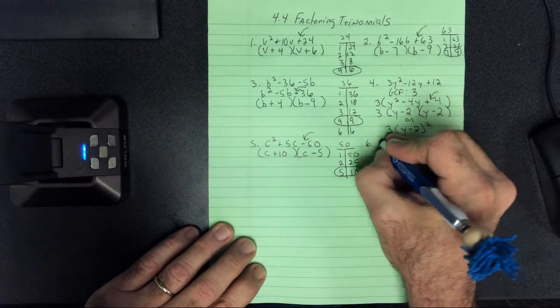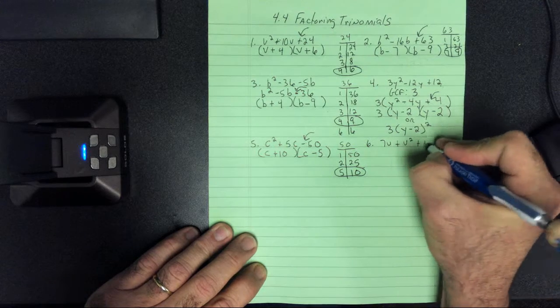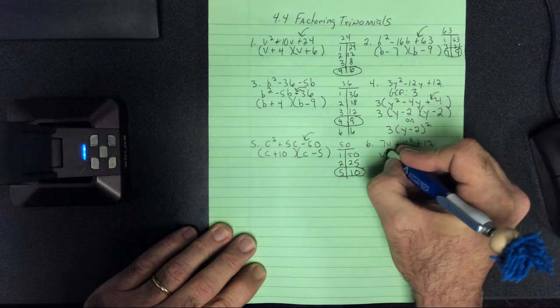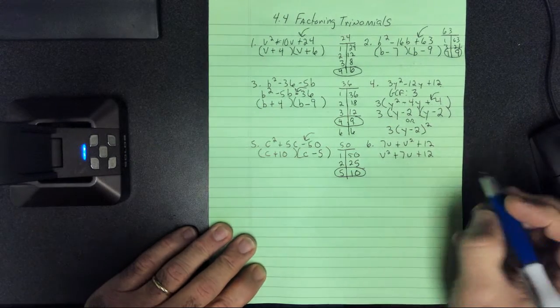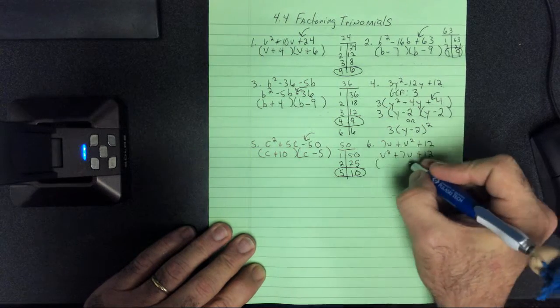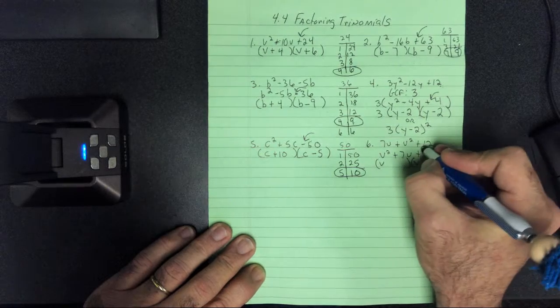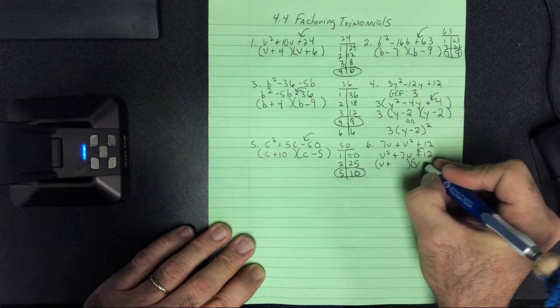We got 7v plus v squared plus 12. I want to rearrange that so that the v squared's in the front, then the 7v, then the 12. Alright, so I got a v squared in front, so I'm going to bring out my parentheses and put a v and a v. That 12 is positive, so both of these will have the same sign as the middle number, so they'll both be positive.